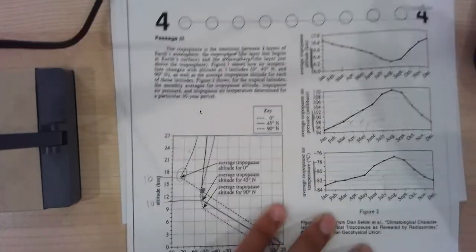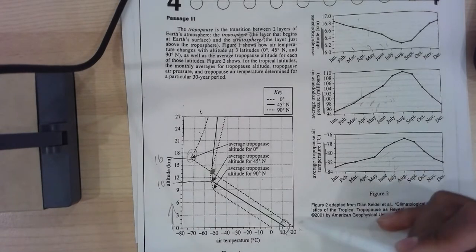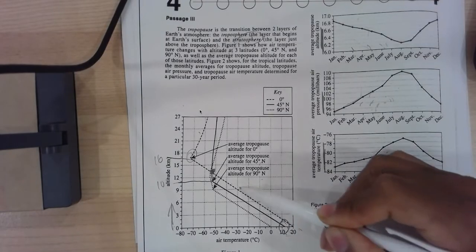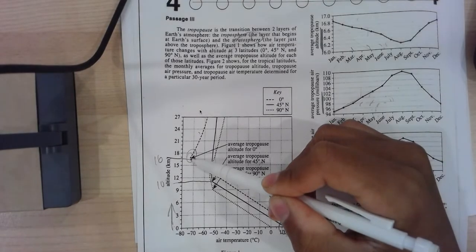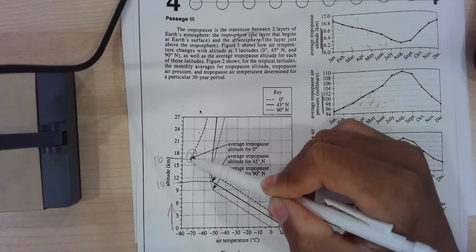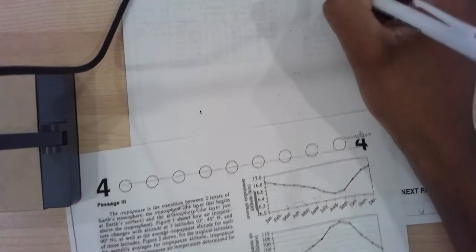So how you do it is, as you increase altitude, so as I'm going higher, what is happening to my hashed line? The air temperature is decreasing all the way until my tropopause. But then, past my tropopause, now I'm in my stratosphere, what happens? It's now increasing the temperature. So it's decreasing, then increasing, so it's D.